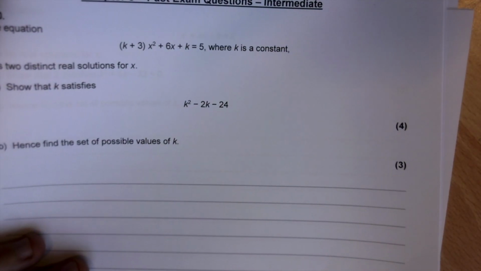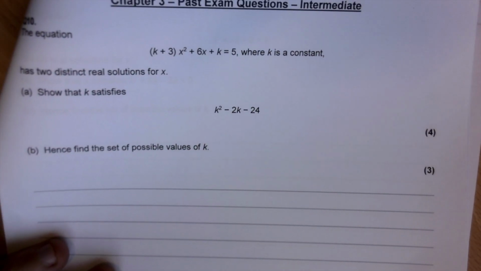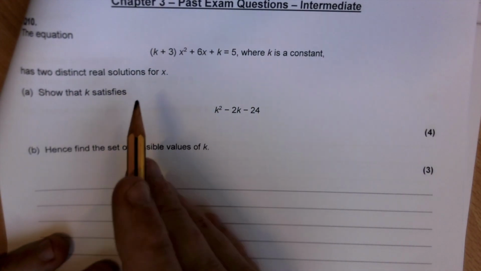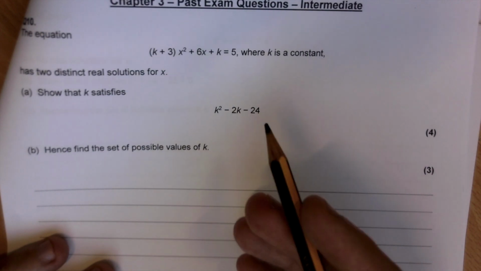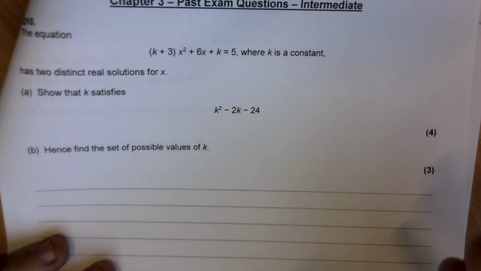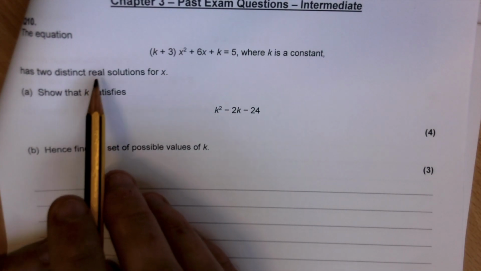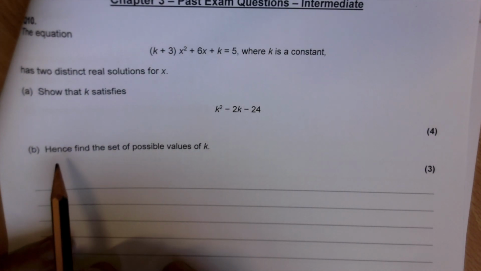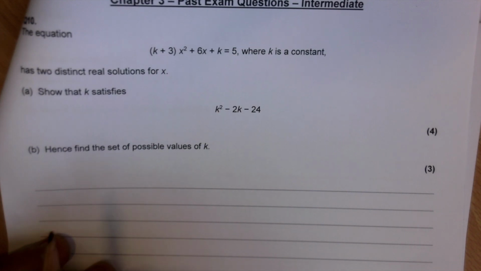A few of that same ilk. Moving on to this question, you'll see maybe a lot of these, or a few of them will have this, two distinct real solutions. That comes back to chapter 2 with the discriminant being equal to, less than or greater than 0. If it's got two distinct real solutions, the discriminant is greater than 0. So that's what you're going to start with.